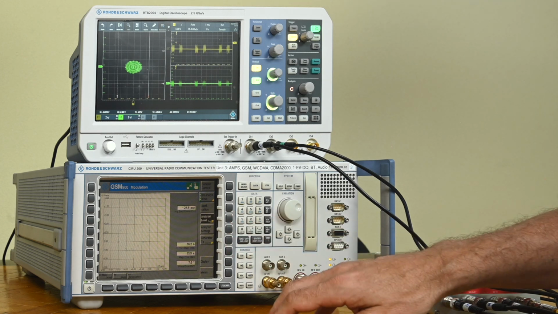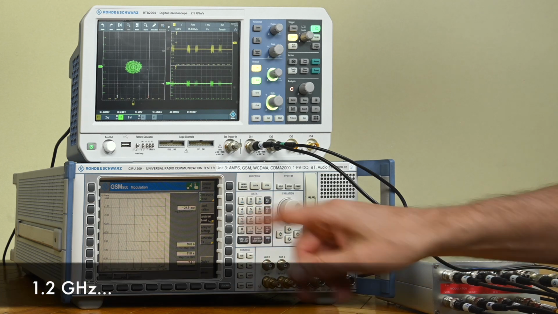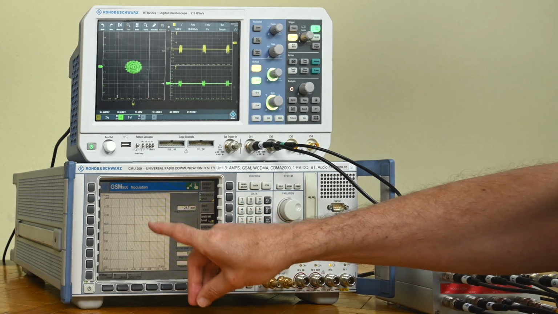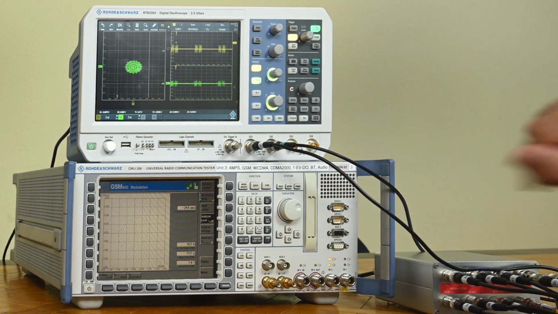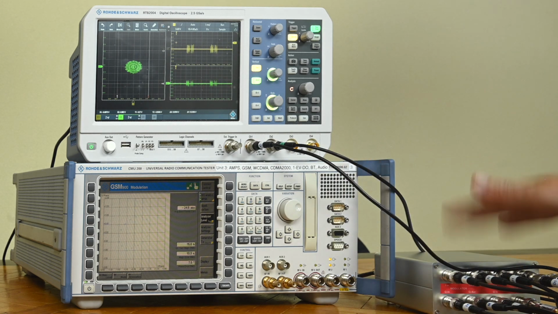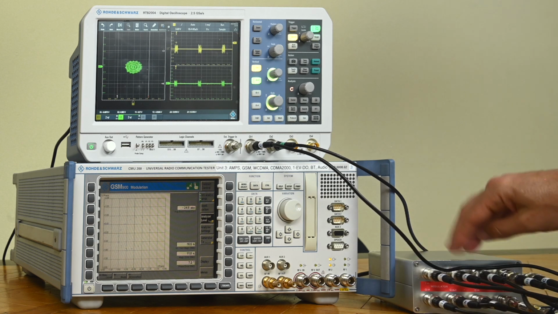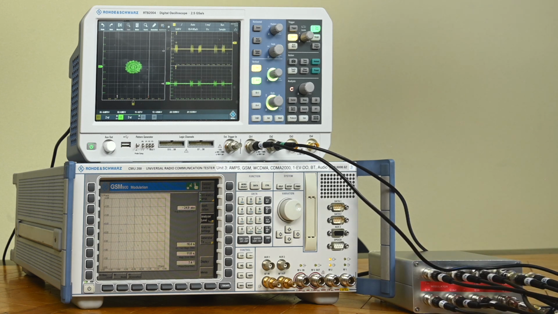Below approximately 1200 megahertz, you see the exact value in the text, the I and the Q channel get the other way around, and only above 1200 megahertz are I and Q as they are described in the manual and as I've put it here on my breakout box.